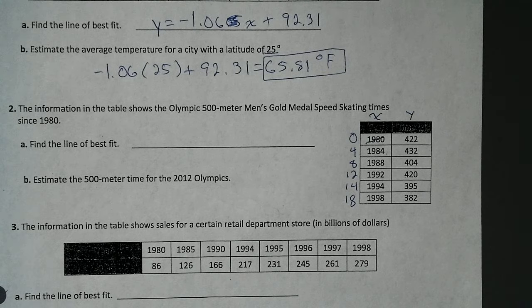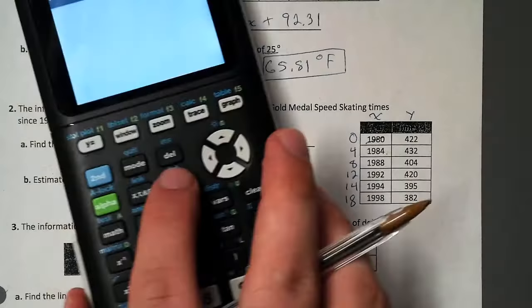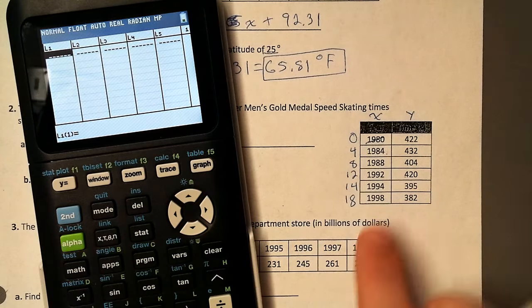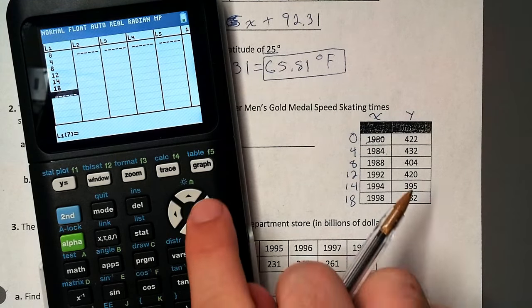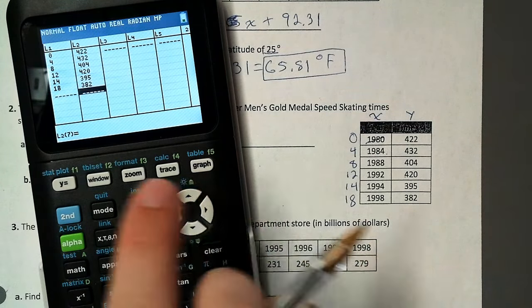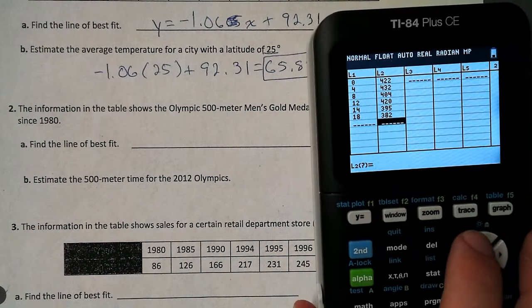So once again, you're going to go into Stat, Edit, type in your X's for your L1s. Now use these X's: 0, 4, 8, 12, 14, 18. Now go to L2, type in all your Y's: 422, 432, 404, 420, 395, 382. Boom. I've got my L1s, my L2s, my X's and Y's. Now I can find the line of best fit.